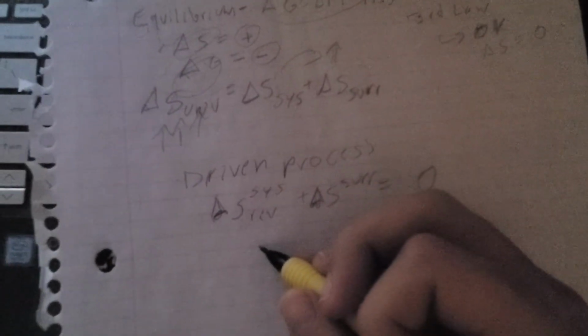Now for the driven process, which is the opposite of the spontaneous process. You have your delta S of the reversible system plus your delta S of your surroundings. Same thing, it's going to be 0. Okay? 0, which means no change in entropy occurs, which is why you're able to reverse it. It does sound weird because you're asking, wait, it is 0, so what are we reversing? You're reversing heat.